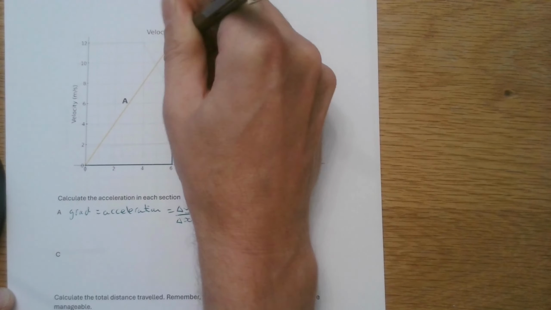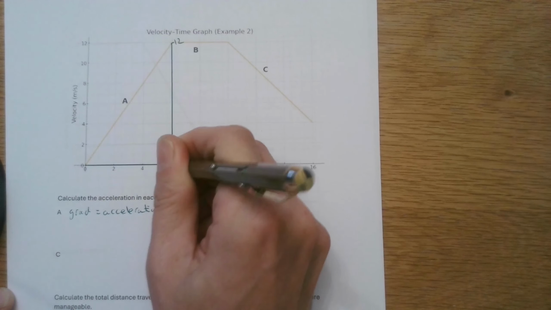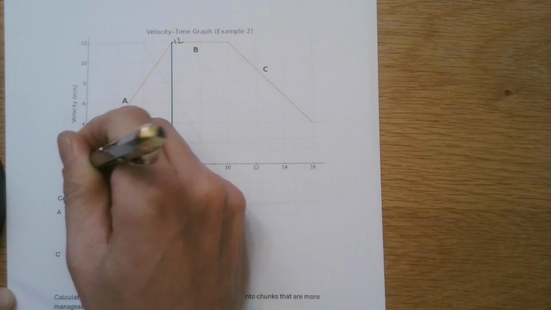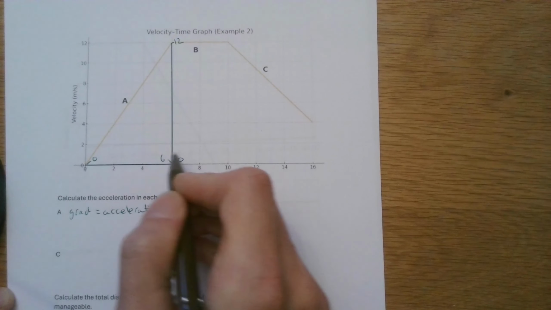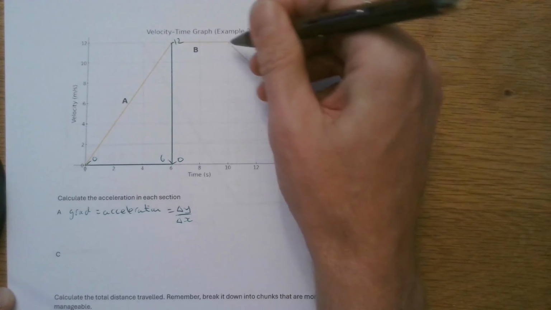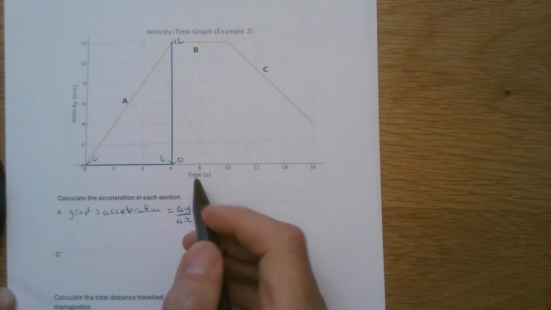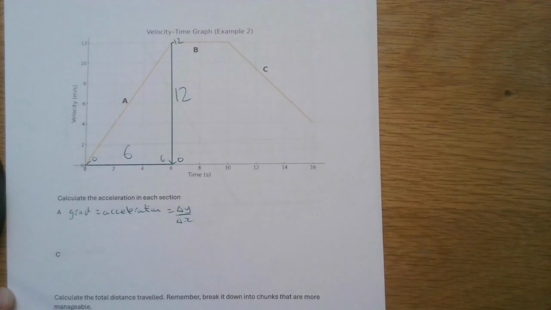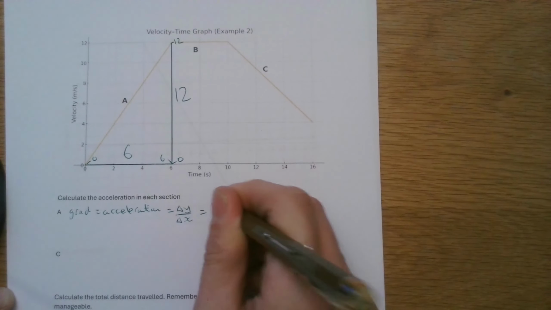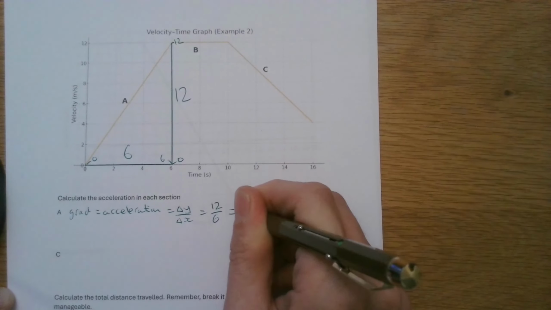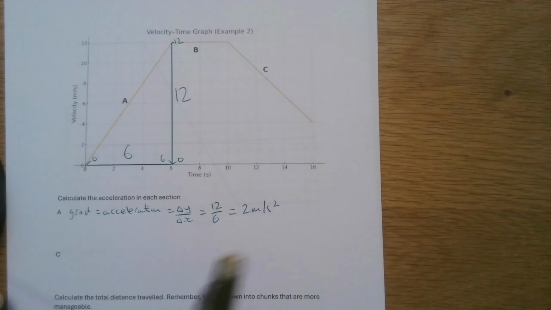So again, we can read the points off the graph. It'll just help us do that a little bit easier. These ones are okay because they're sat on the x-axis, so you've got lots of zeros involved, but it's particularly ones like C where I like to put those values on. So in this case, we've got a change in y of 12, a change in x of 6, so this will be 12 over 6, which gives us 2 meters per second squared.